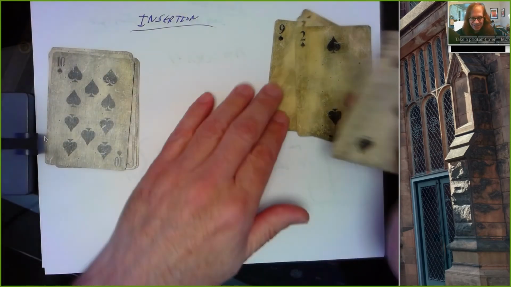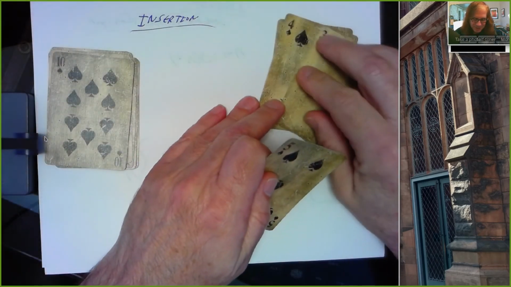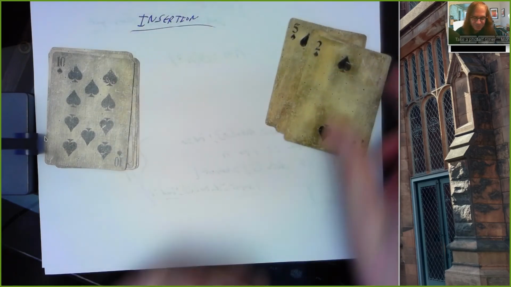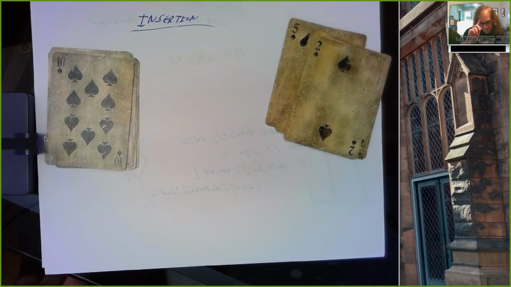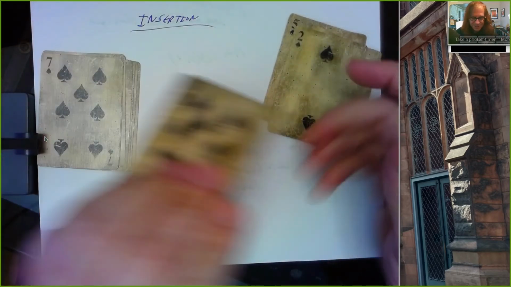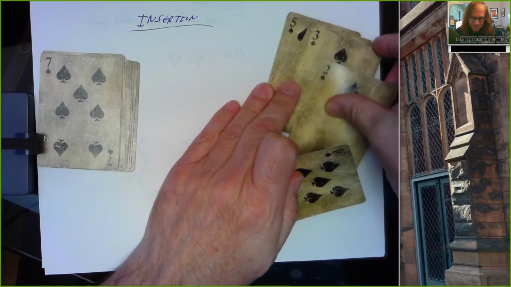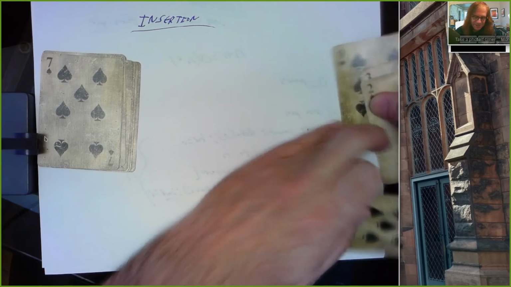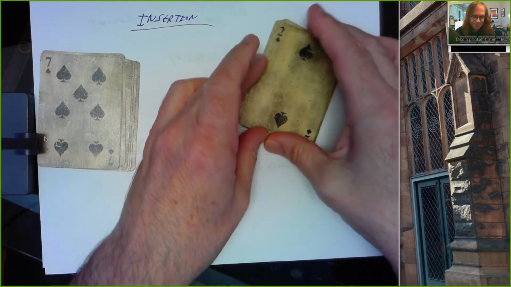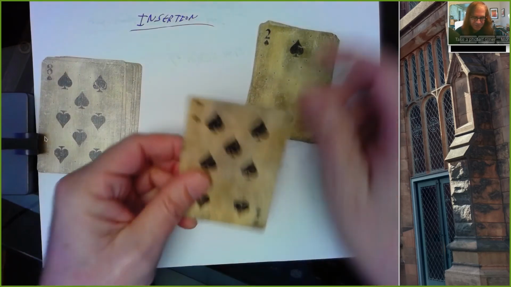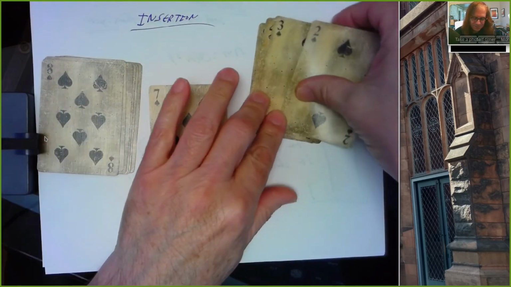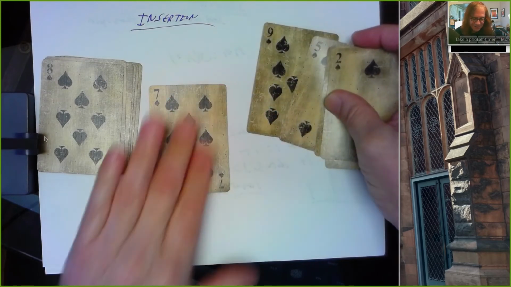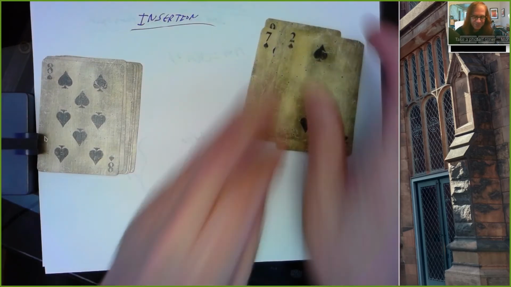So there's a 5, it's bigger than a 2, bigger than a 3, bigger than a 4, not bigger than a 9, so it goes right there. There's a 10, it's bigger than a 2, bigger than 3, bigger than 4, bigger than 5, bigger than 9, there's nothing else, so it goes on the bottom. There's a 7, it's bigger than a 2, bigger than a 3, bigger than 4, bigger than 5, less than 9, so it goes right there.